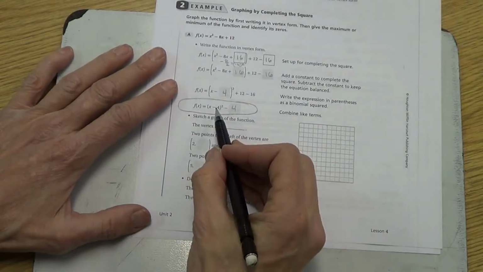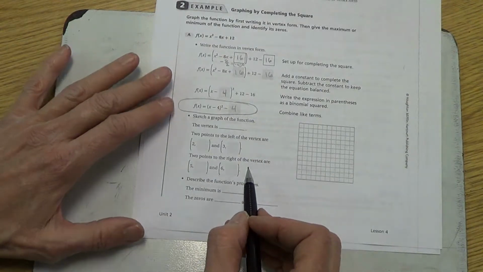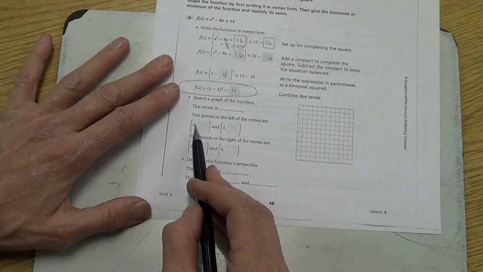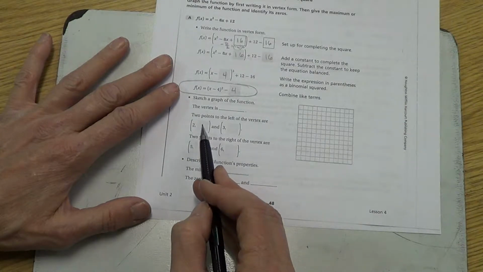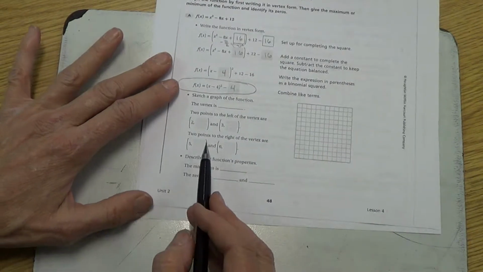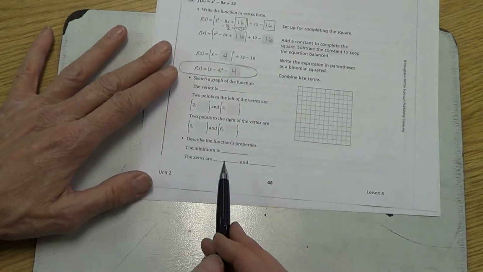Sketch the graph. The vertex should be +4, -4. That's your h, k. Two points to the left of the vertex are 2 and 3, and you'll have to plug in the values. Either plug them into the equation or look on your graph. Two points to the right of the vertex, plug those in, look on the graph.